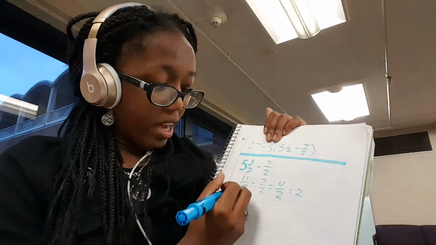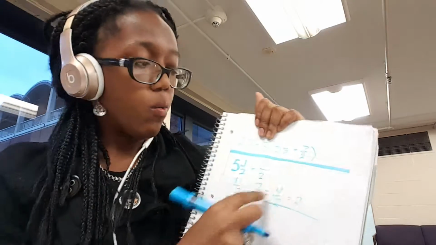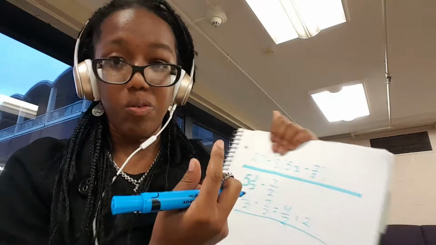So what we're going to do next is, since we solved what was in the parentheses, we're just going to rewrite this problem, but instead of writing all this mess in here, we're just going to write 2, to make it easier to look at. So that's just going to be 27 minus 3 times 2.